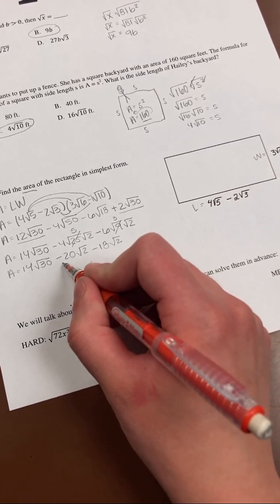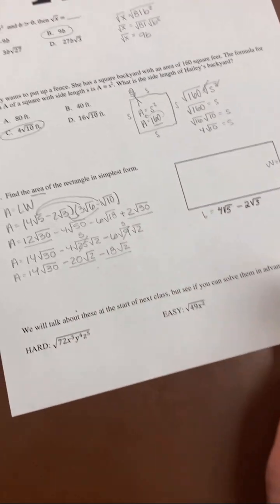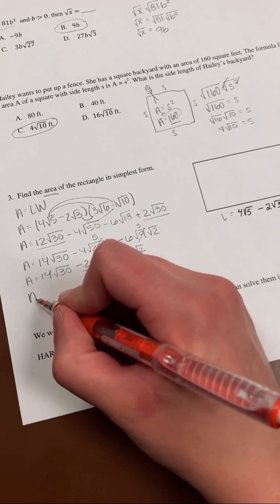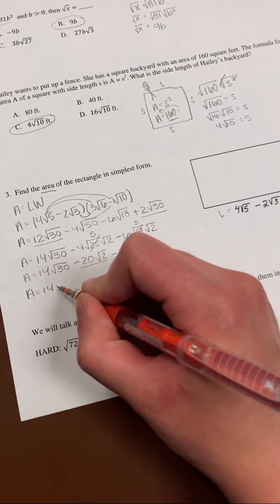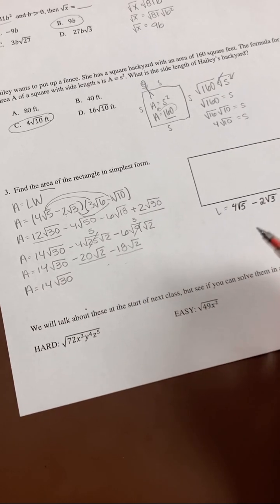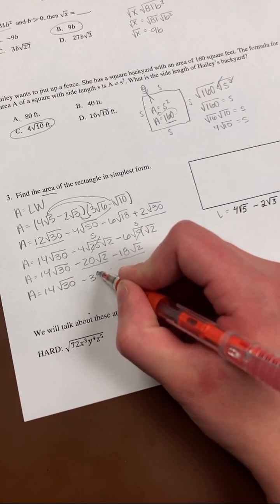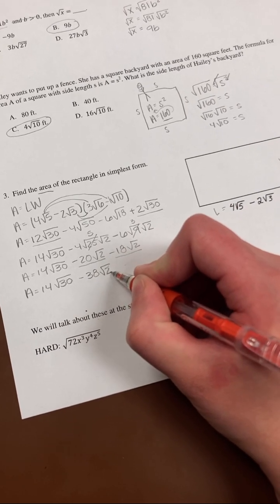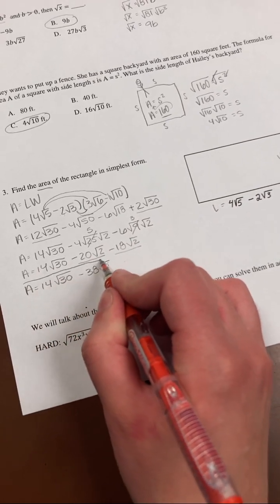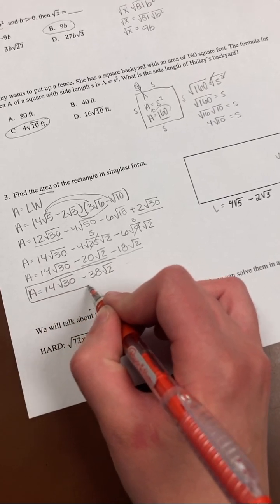And I notice that I can add these two because they both have a square root 2 in common. So my final answer will be 14 square root 30, and then I got -20 and -18, which combines to -38 square root 2. And this whole expression is my answer.